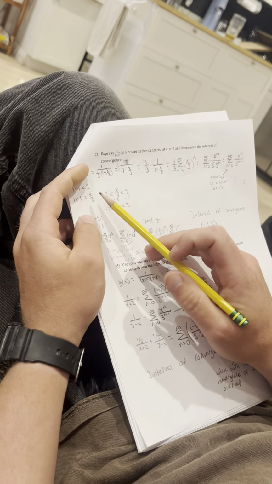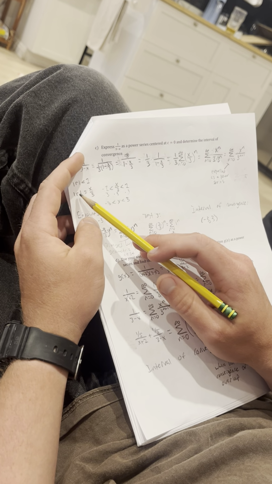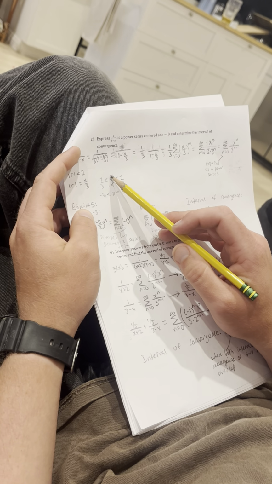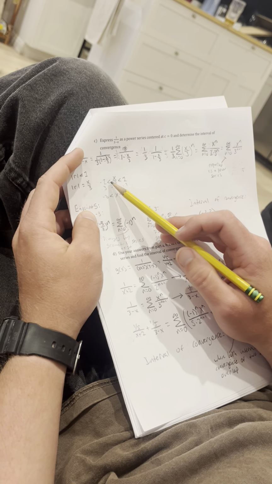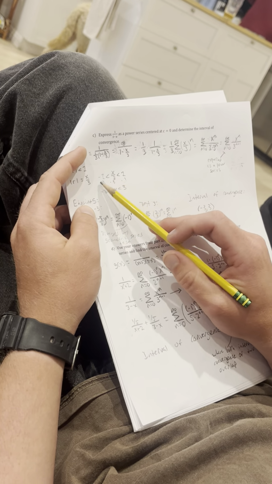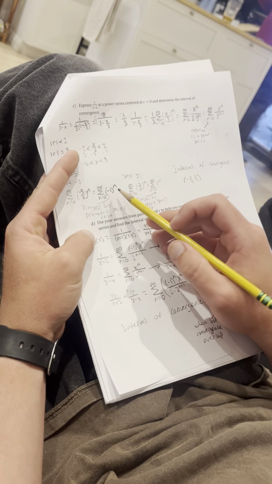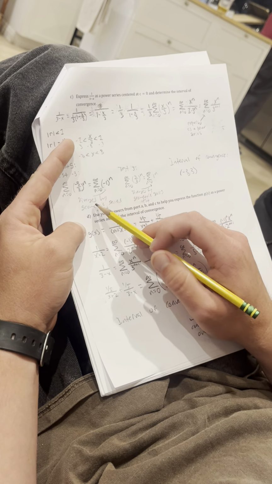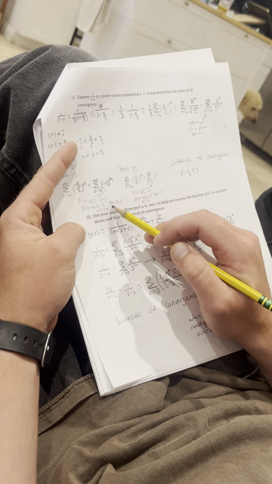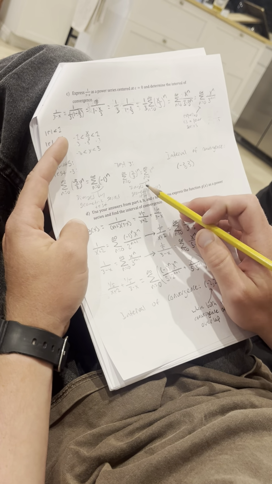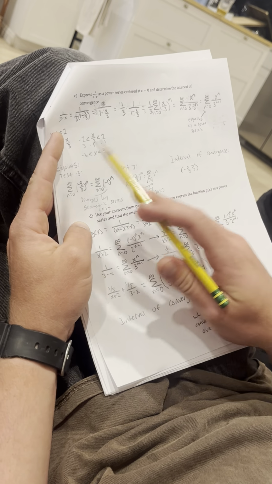Then we take the absolute value, since the absolute value of r is equal to x over 3, we put it in this inequality right here, and then we multiply by 3 on all sides, and then we get the endpoints, and then we test the endpoints, and we end up getting -1 to the n, which diverges by geometric series test, same as the previous example, and 1 to the n, which also diverges by a geometric series test, same as the previous example.